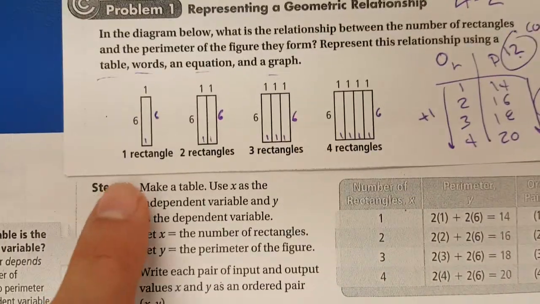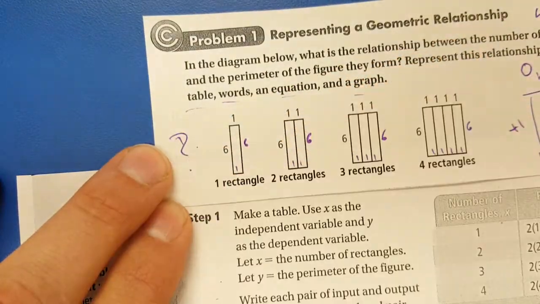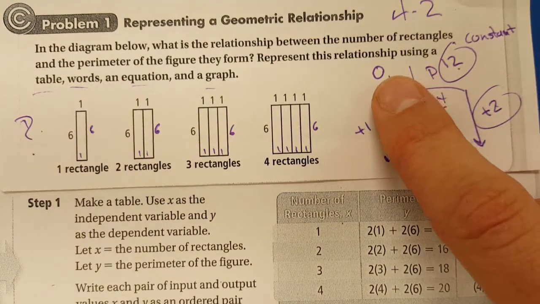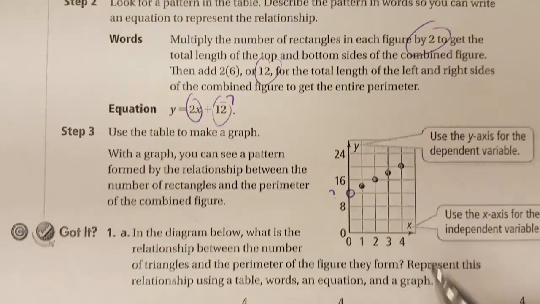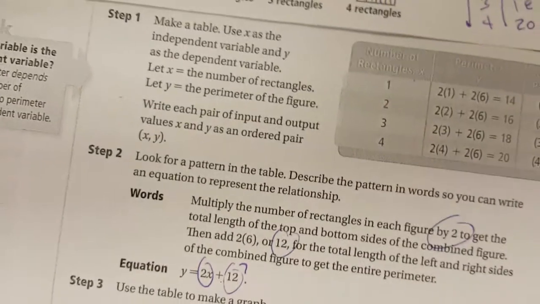Where is the 0 pattern for this? I don't know. There really is no 0 pattern, but mathematically, that's the only way we use 0 to get that 12, that constant. So the 12 really doesn't show up in the graph, but the 2 and the 12 show up in the equation, in the words, and in the table.